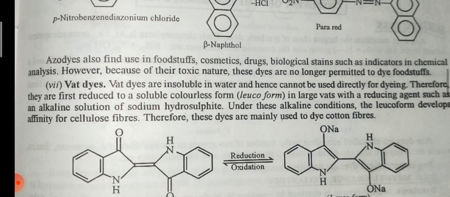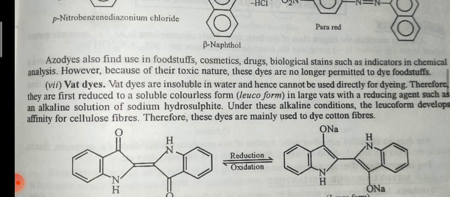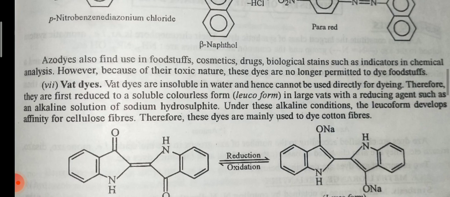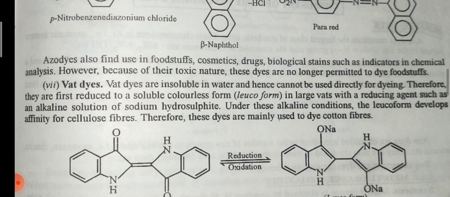Azo dyes also find use in foodstuffs, cosmetics, drugs, biological stains, and as indicators in chemical analysis. However, because of their toxic nature, these dyes are no longer permitted to dye foodstuffs.